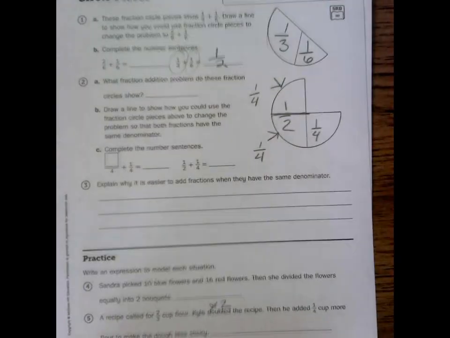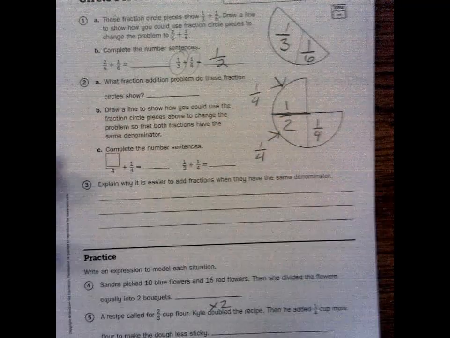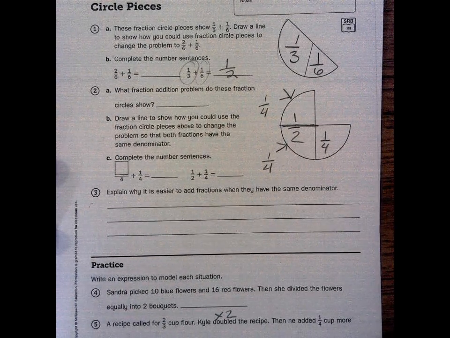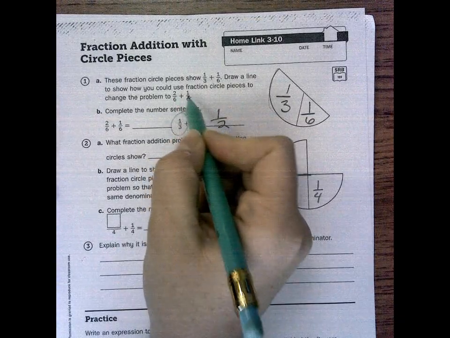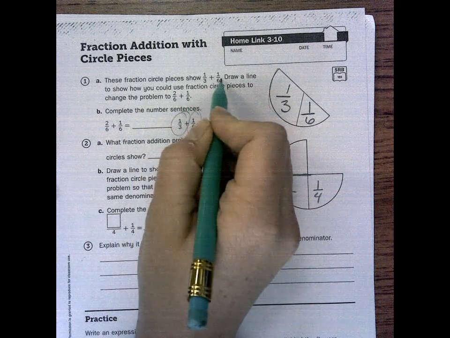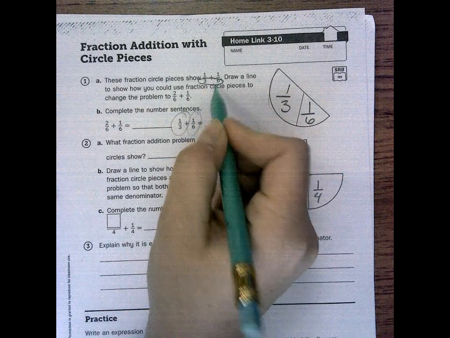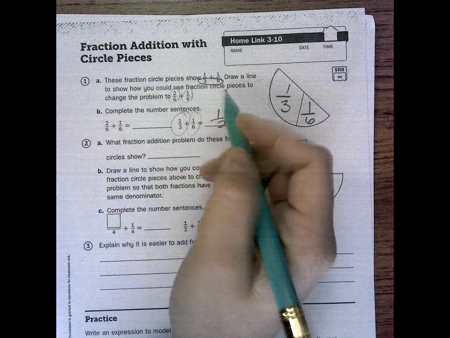Alright guys, we're going to be working on Homelinks Chapter 3, Lesson 10. These fraction circle pieces show 1/3 and 1/6. Draw a line to show how you would use each fraction circle piece to change the problem to 2/6 plus 1/6, because we need to have common denominators. And 1/3 and 1/6 are not common denominators, but 2/6 and 1/6 are. So complete the number sentence.